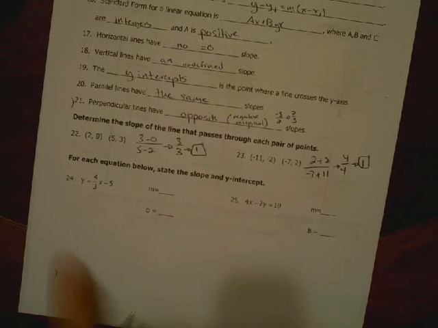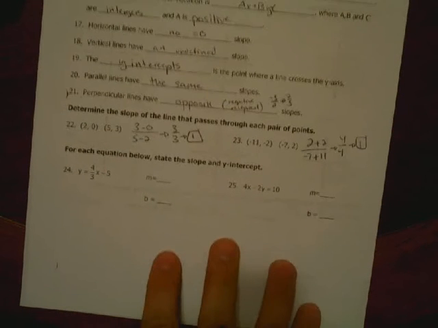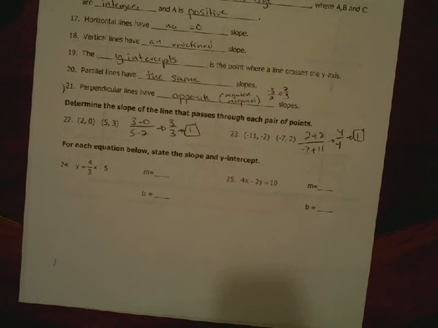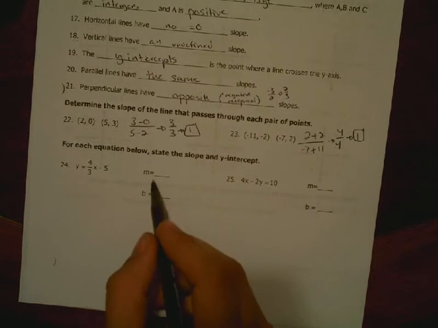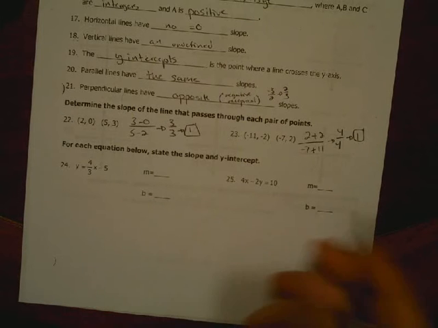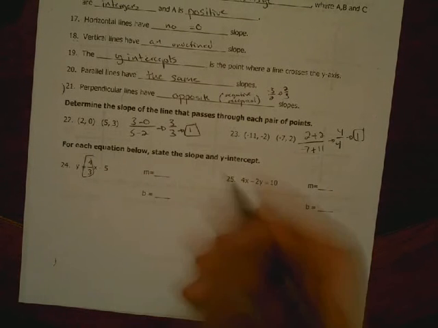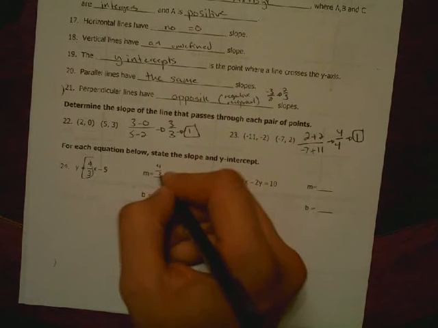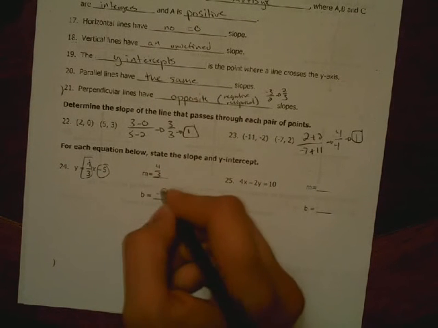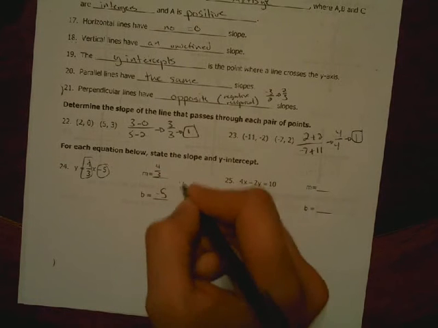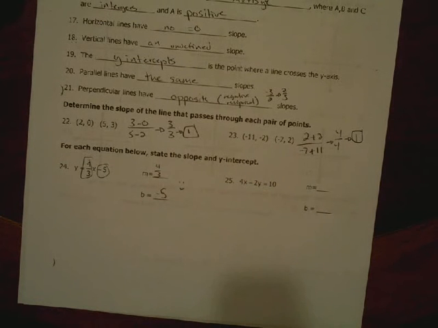Alright, 24. Most dangerous problem possible. It's easy if you know what you're looking for. For number 24, we have our slope and our y-intercept. That's all we're looking for. Oh, check that out. I've got a number paired with x. That must be my slope. Check that out. I got a number all by itself. That must be my y-intercept. I'm all done. In this case, it works because we have already solved the equation for y.